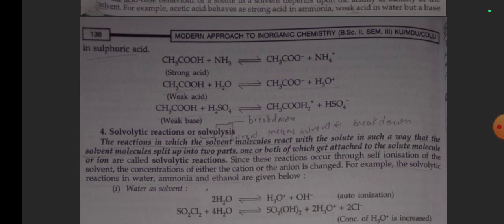CH3COOH plus NH3 gives CH3COO- plus NH4+, in equilibrium. CH3COOH plus H2O in equilibrium with CH3COO- plus H3O+. CH3COOH plus H2SO4 in equilibrium with CH3COOH2+ plus HSO4-.